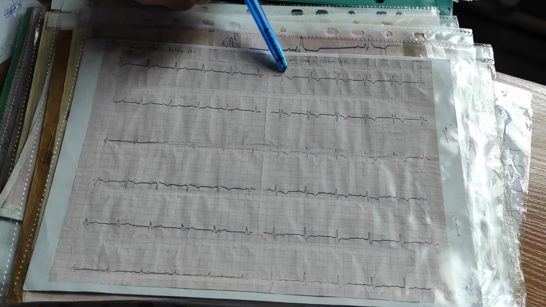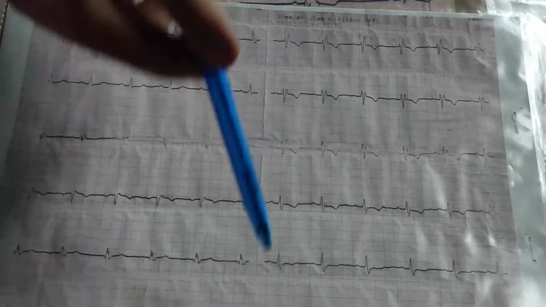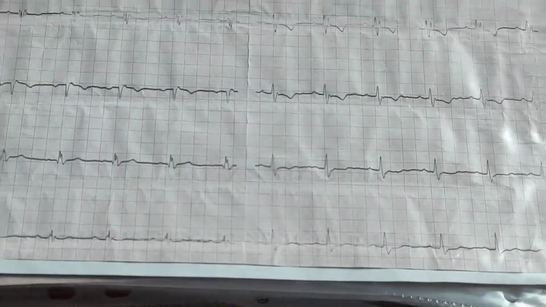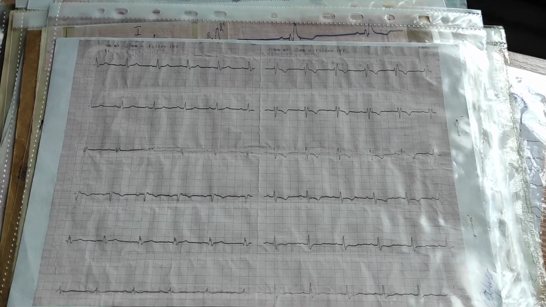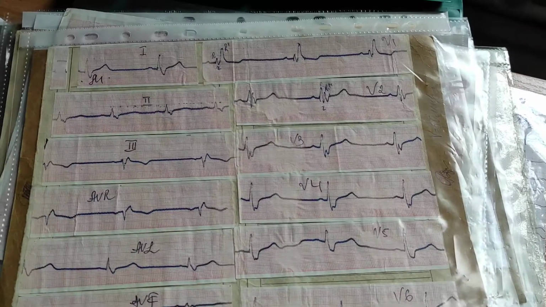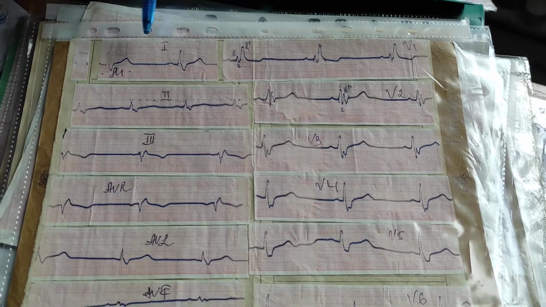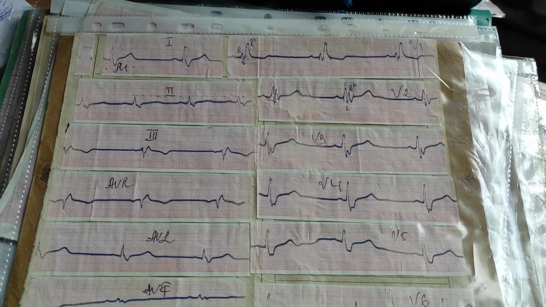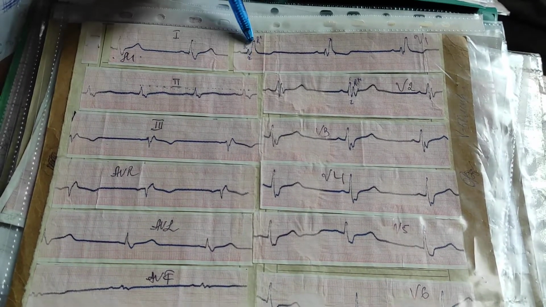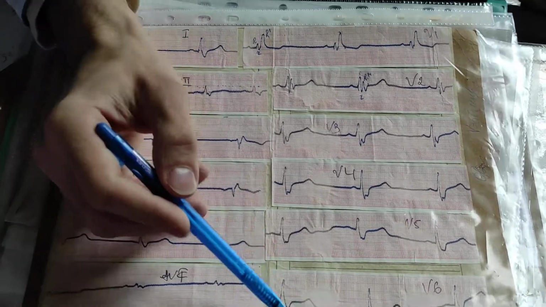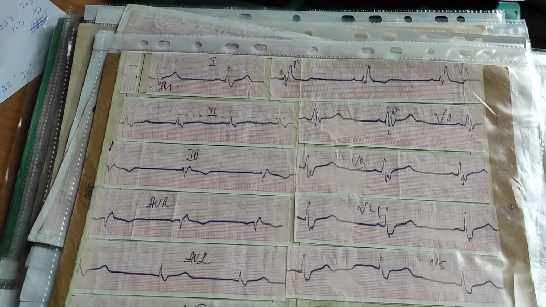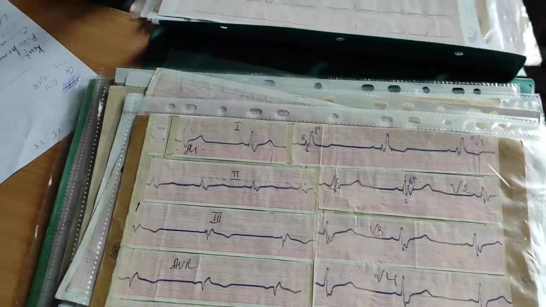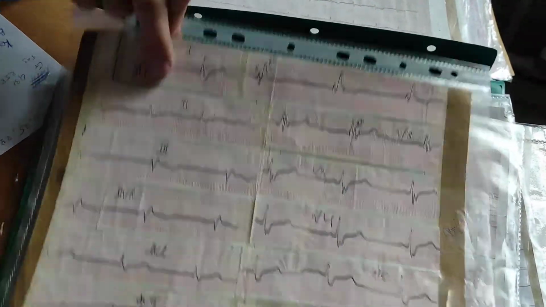M-like shape in V1, wide S-wave in V6. It is right bundle branch block. M-like shape in V1, wide S-wave in V6. V1, V2, M shapes. It is right bundle branch block.